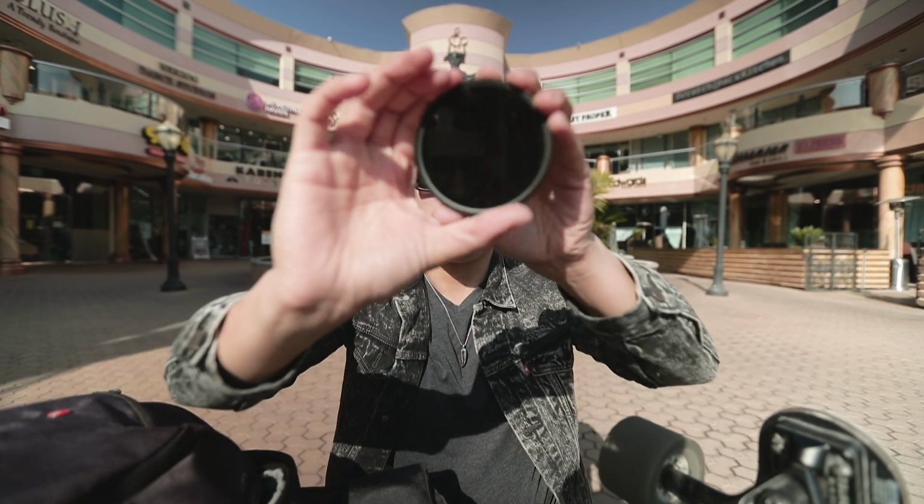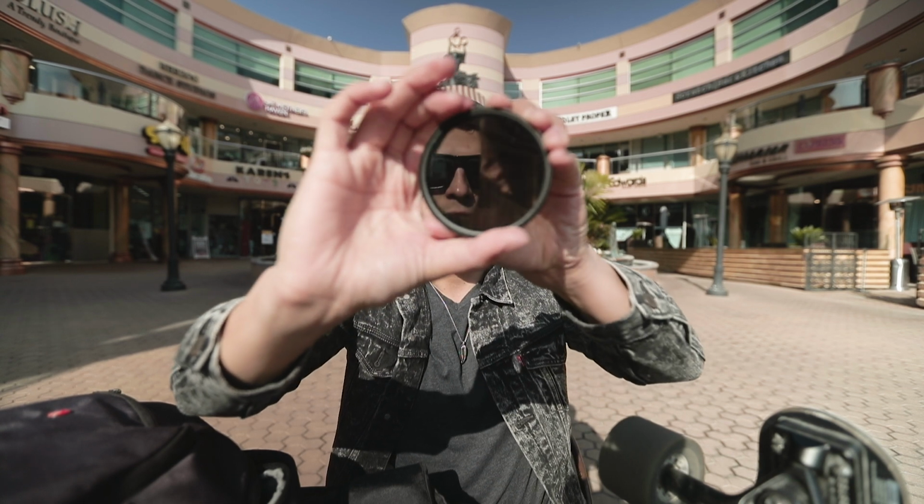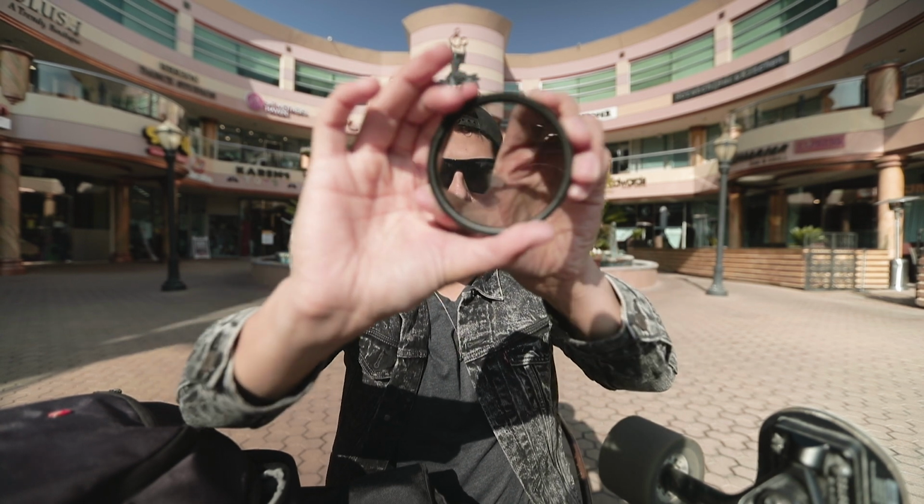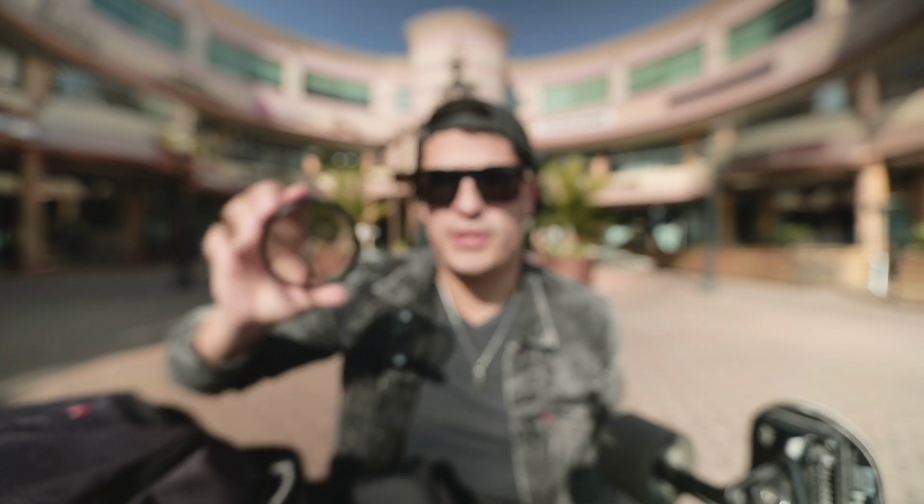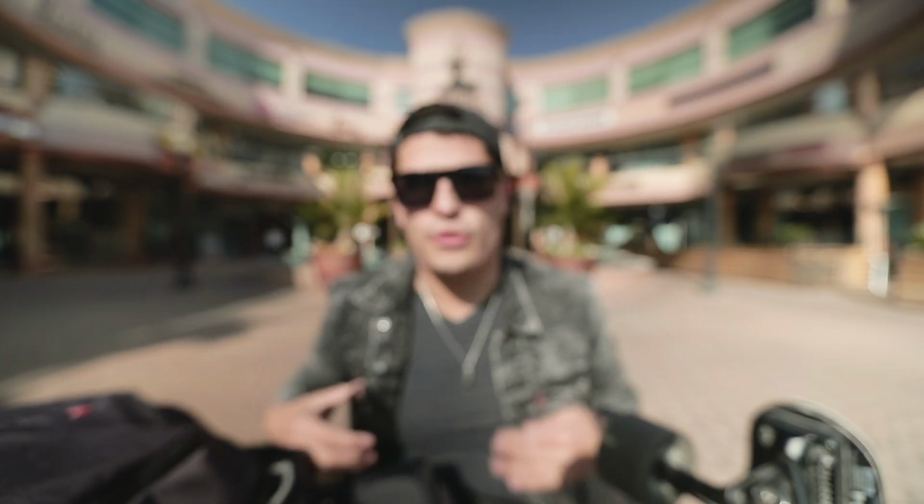This is another variable neutral density filter. And when I turn it, you can see it becomes more transparent. So it's pretty much just a filter. It screws right onto your lens, and it's a great way to reduce the amount of light going into the camera.